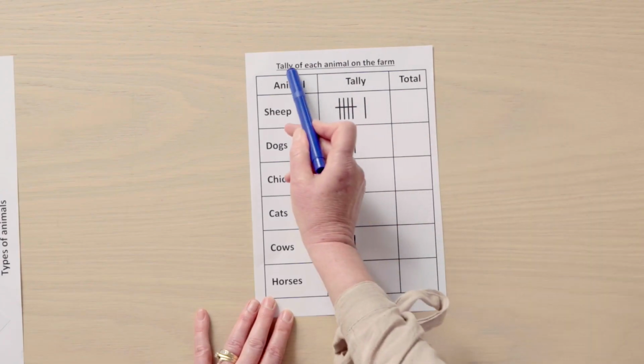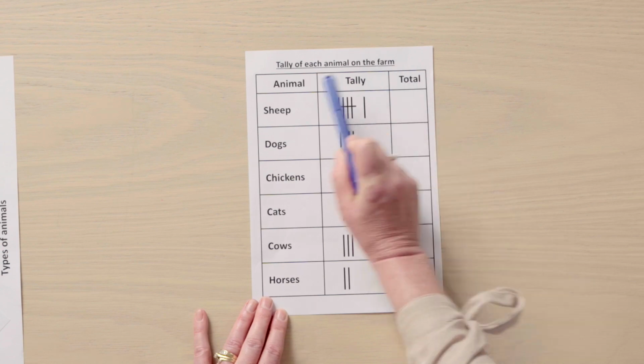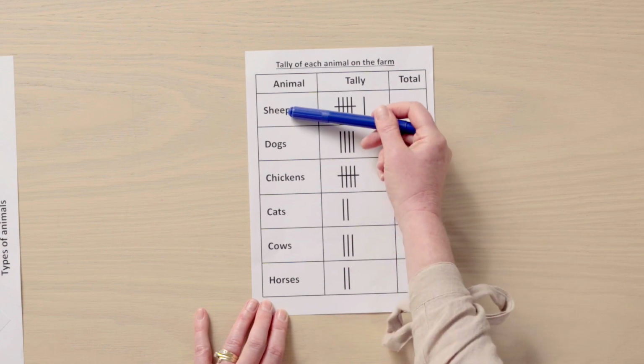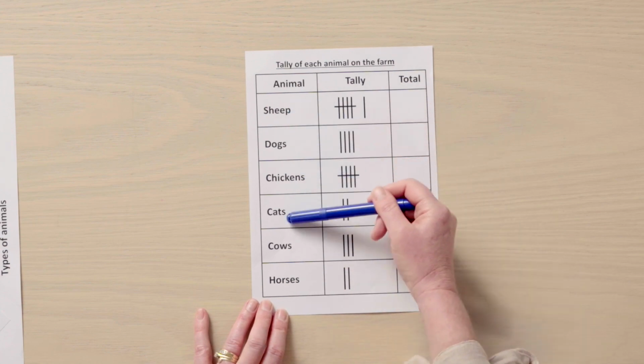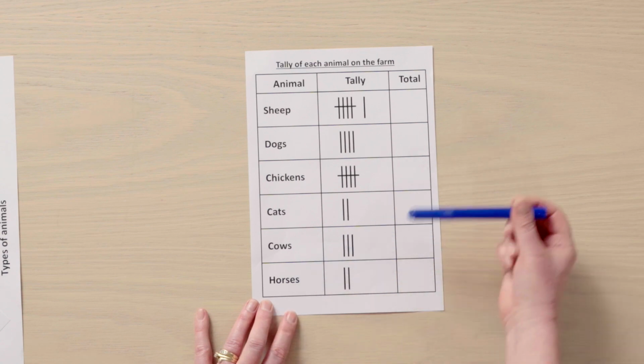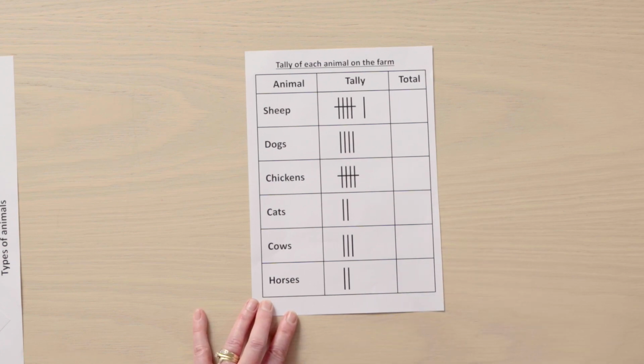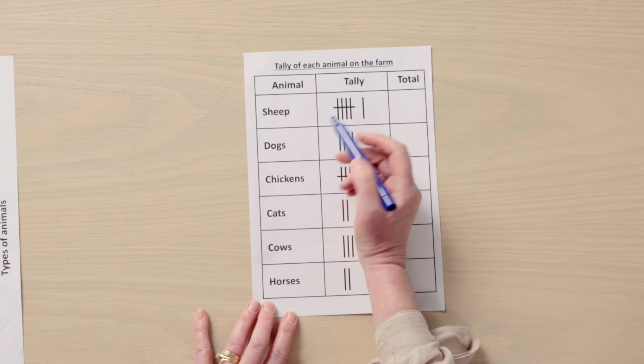Okay, so let's consider friendly farmer Sam. Has a wonderful farm with lots of animals and he needs to go and get some animal food. So, to inform his decisions, he made a table, and the table looks like this. We can see we have a heading on our table, which is a tally of each animal on the farm. I can see in this column the names of the animals: sheep, dogs, chickens, cats, cows and horses. And a perfect use of tallies, I can see how many. So let's total up those tallies to help us interpret this data.